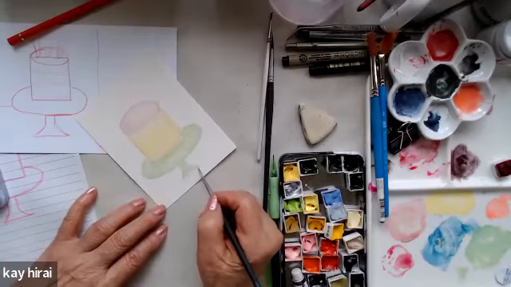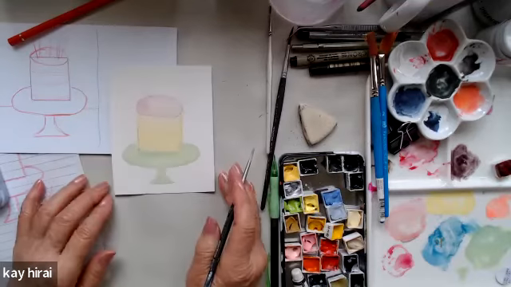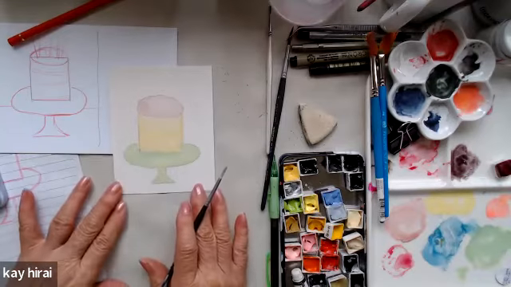Wow, I love this color. It's beginning to look lovely, don't you think? It's really pretty, the color. Kind of feels like I'm in a little bakery store. Okay, there's the pedestal.